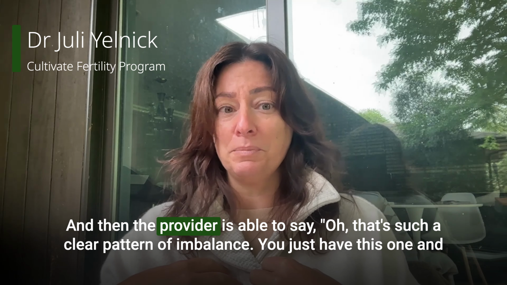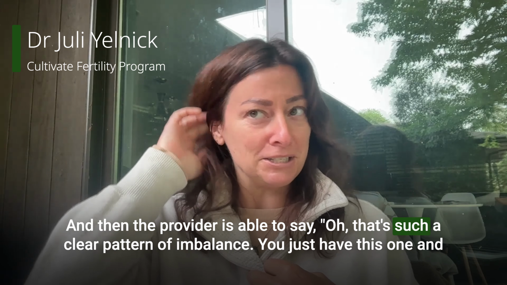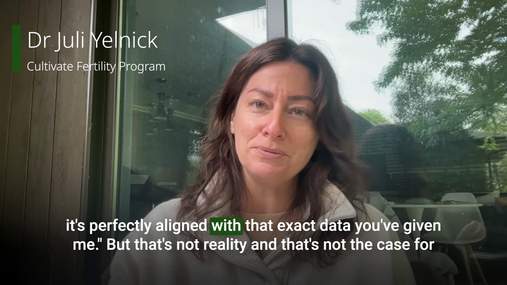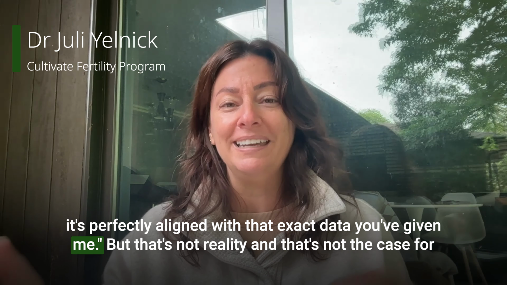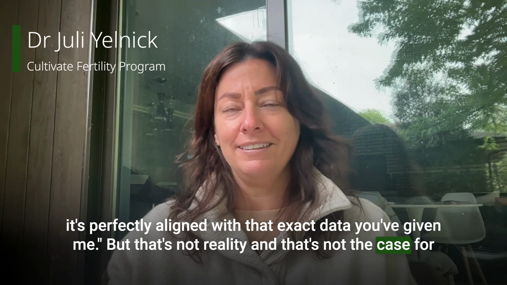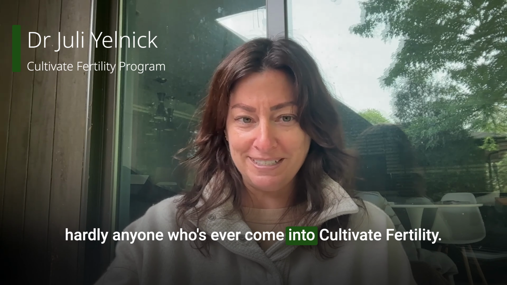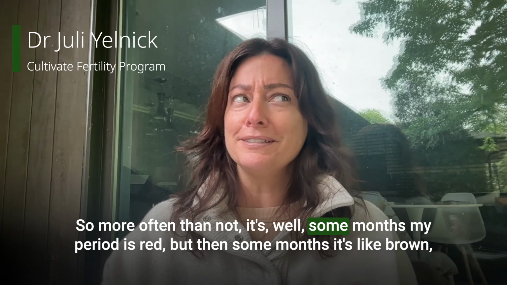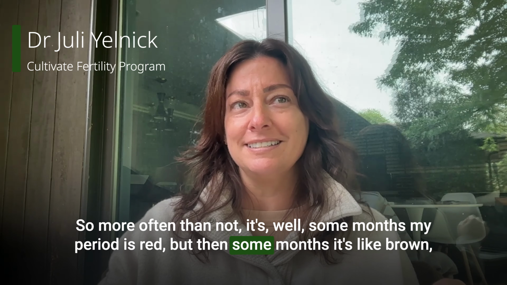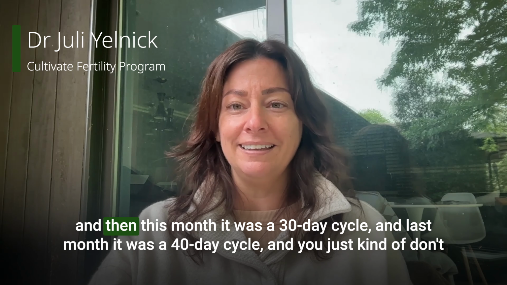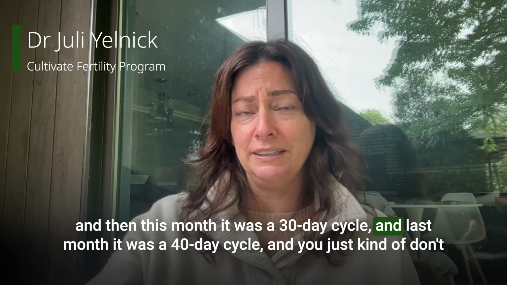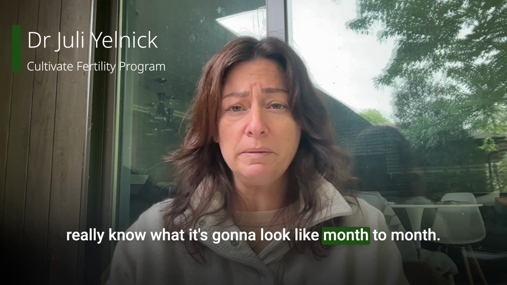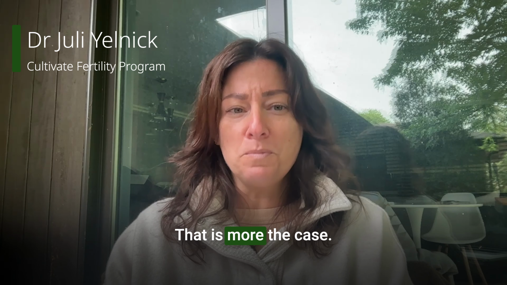And then the provider is able to say, oh, that's such a clear pattern of imbalance. You just have this one and it's perfectly aligned with that exact data you've given me. But that's not reality, and that's not the case for hardly anyone who's ever come into Cultivate Fertility. So more often than not, it's, well, some months my period is red, but some months it's brown, and this month it was a 30-day cycle, and last month it was a 40-day cycle, and you just don't really know what it's going to look like month to month. That is more the case.